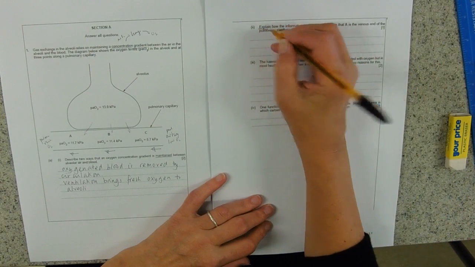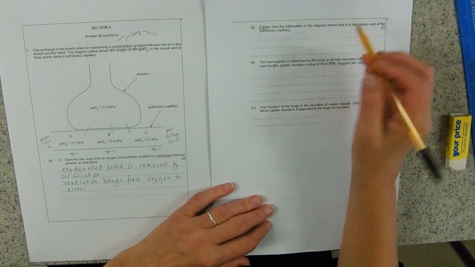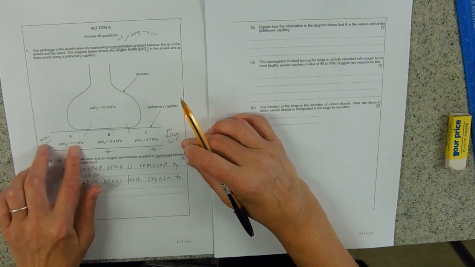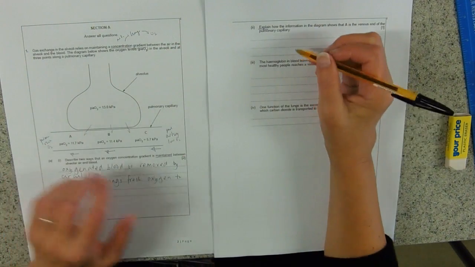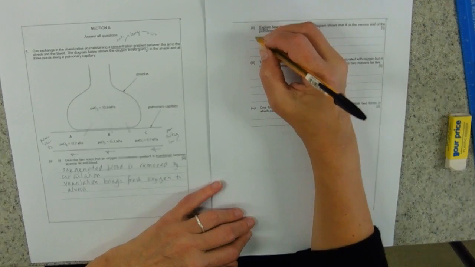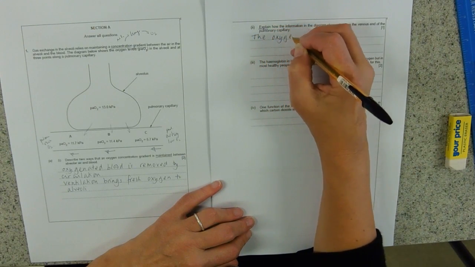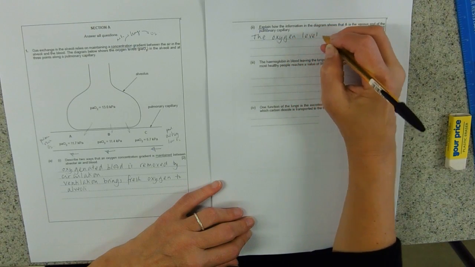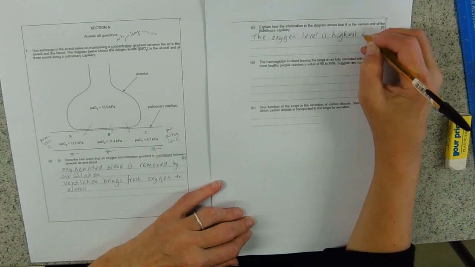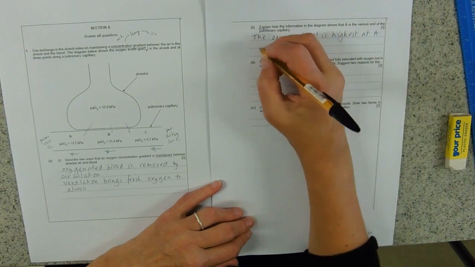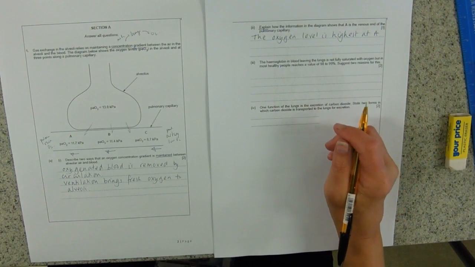Explain. So we've got to give a reason. Now the information in the diagram shows that A is the venous end. So we're here. We've said it's going back into the pulmonary vein. How do we know that? The oxygen level's at its highest. So the oxygen level is highest at A. I don't think you really need to say any more than that.